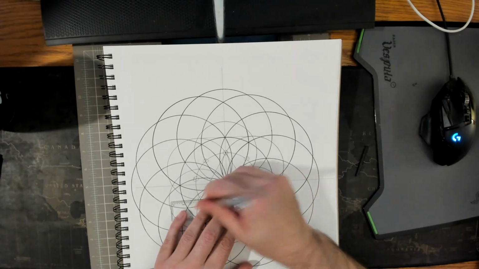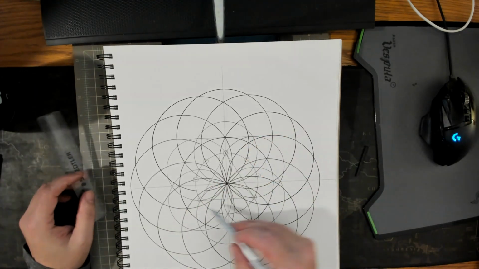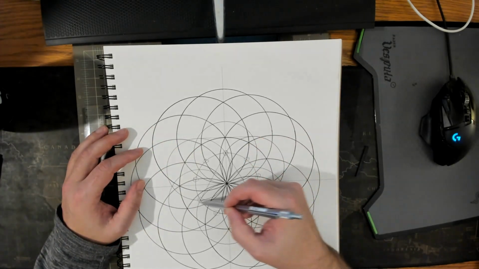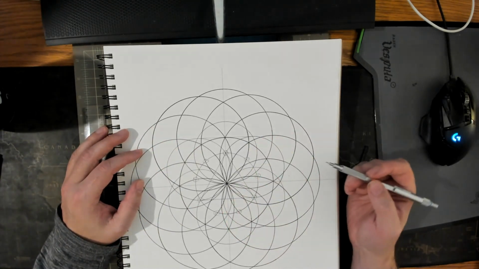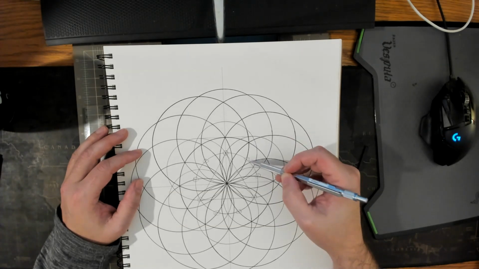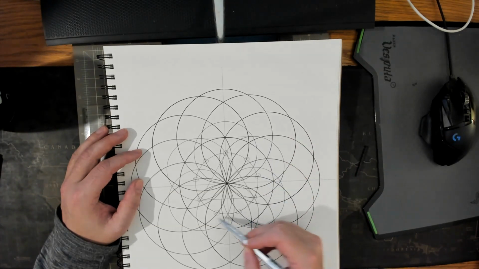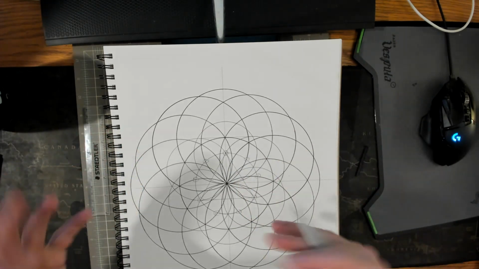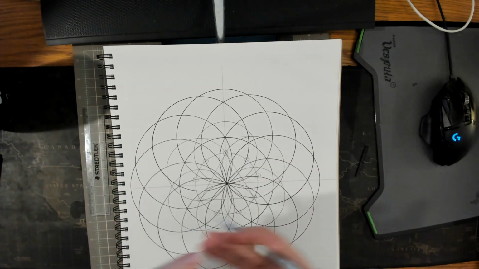These three points here, so 1, 4, and 7, come from the original smaller circle. The remaining points, 2, 3, 5, 6, 8, and 9, come from a combination of the two larger seeds superimposed and rotated on each other.